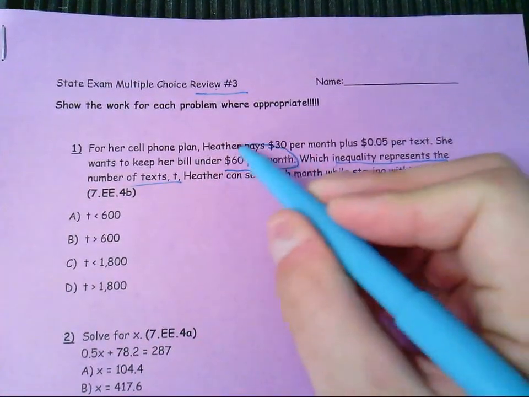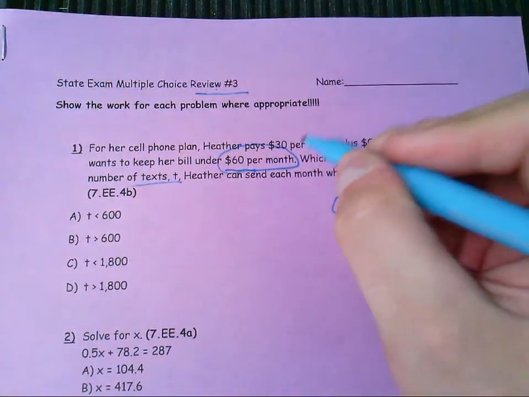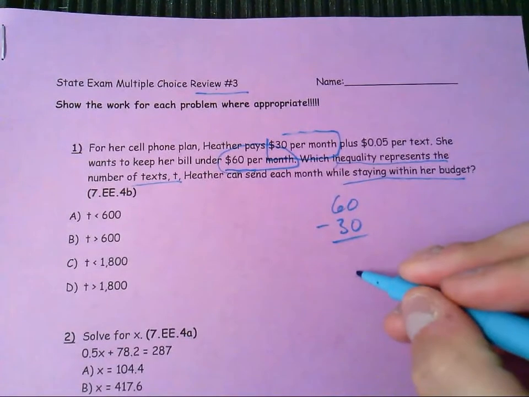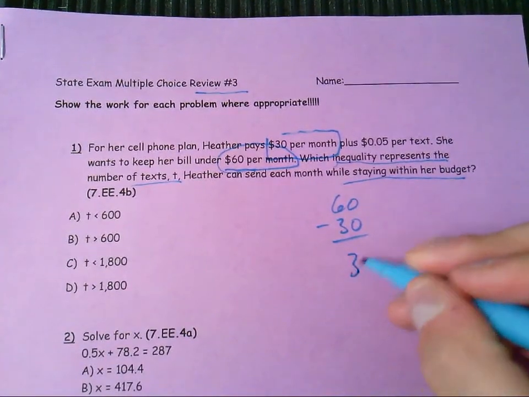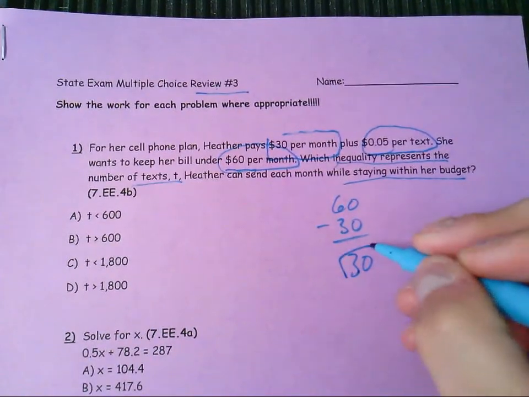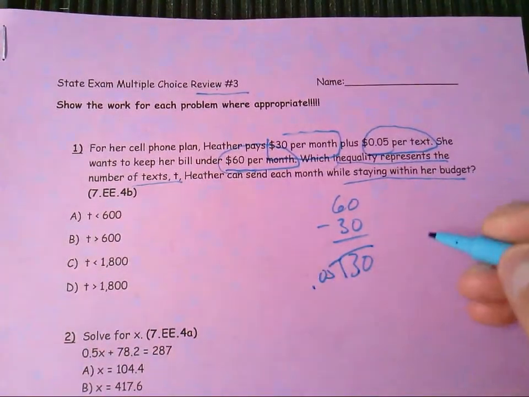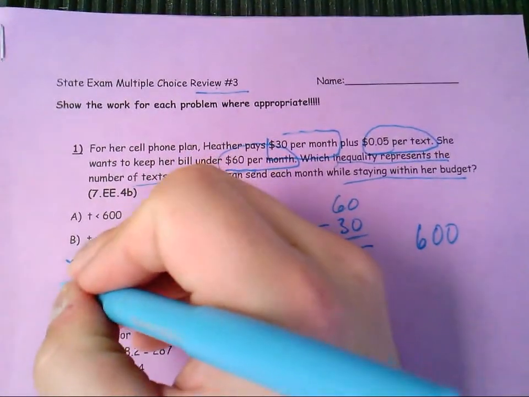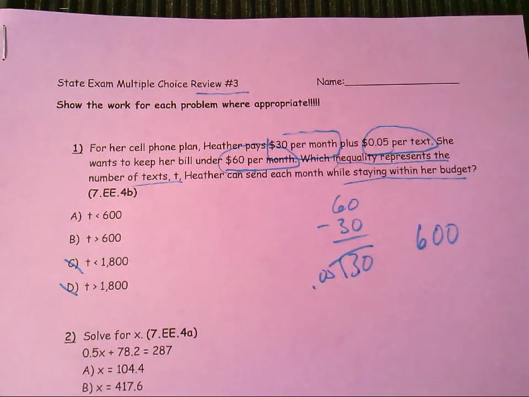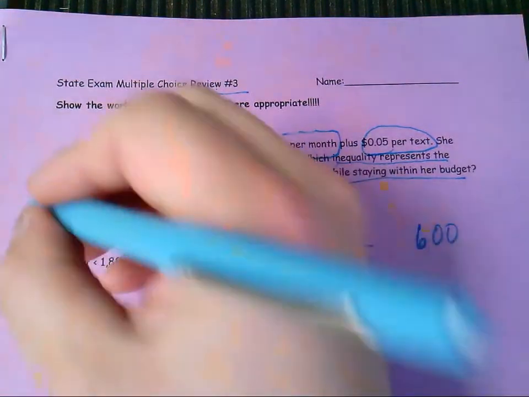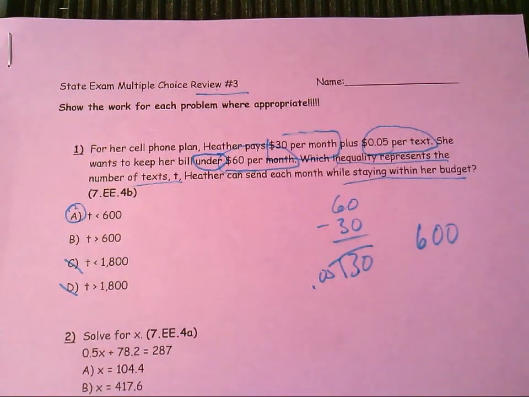Here is $60 per month, so start with $60. $30 per month, so I'm going to subtract the 30 away, and you get 30, obviously. Then it's 5 cents per text message. If I take 30 and divide it by 0.05, I get 600, which is going to get rid of choices C and D. Then it comes down to interpretation, and the word under $60 means it has to be less than $60. Choice A.